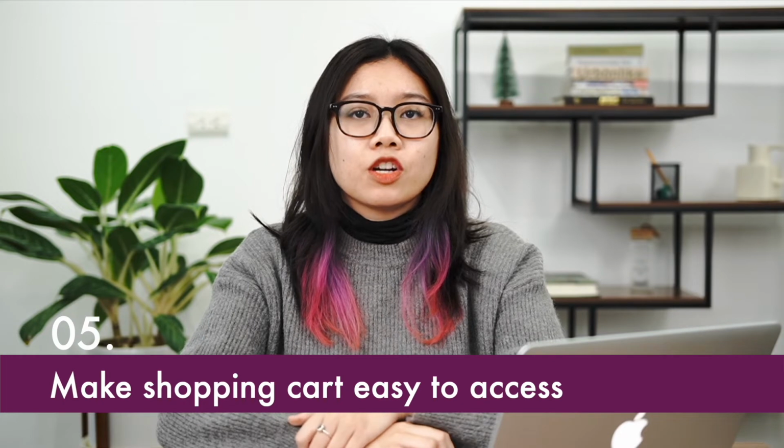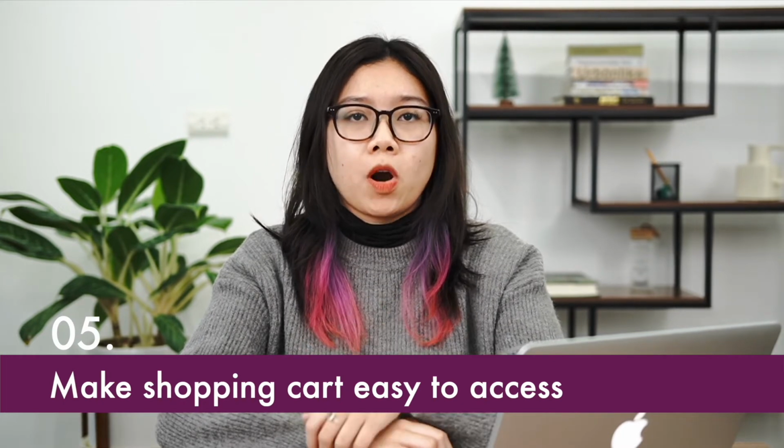Fifth, make the shopping cart easy to access. The shopping cart is an essential part of the homepage for most e-commerce stores. Making it easy to spot and go to also helps with the page navigation system. A sticky shopping cart or slide-out cart, however you want to call it, is a cart that's visible at all times, no matter where visitors are on the page.